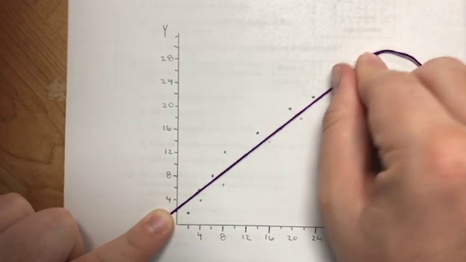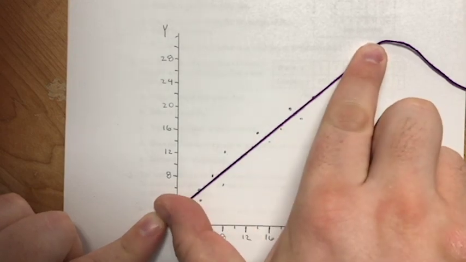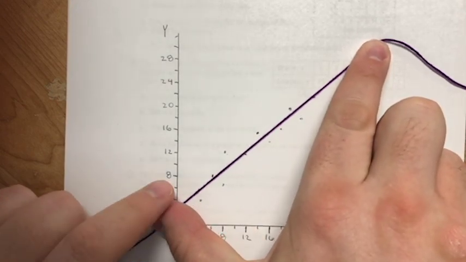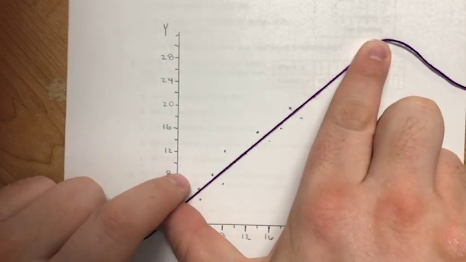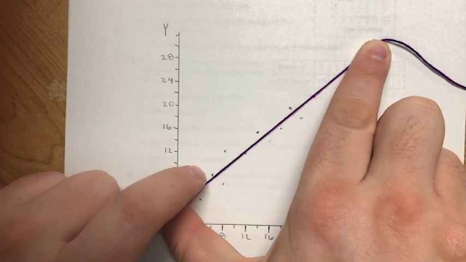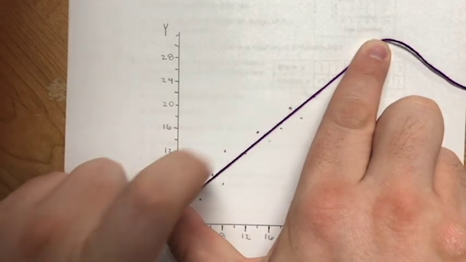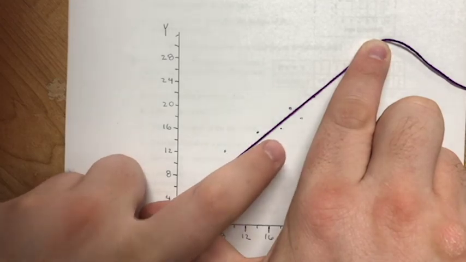All right, so this is not too terribly bad here. Let me check my points again. I got that one right at the line. So 1, 2, 3, 4, 5. 1, 2, 3, 4, 5.